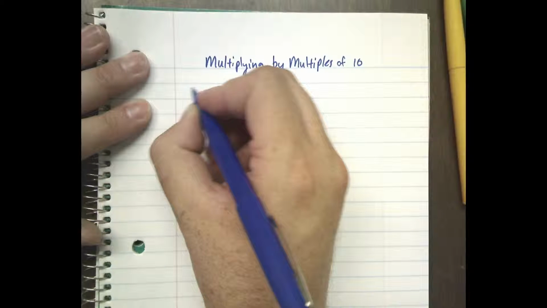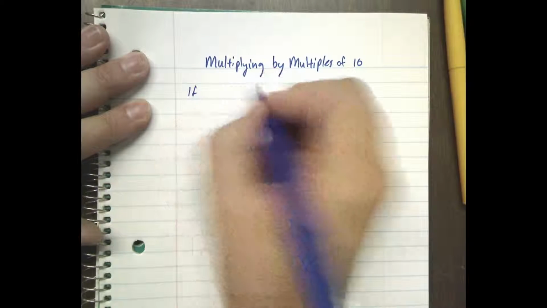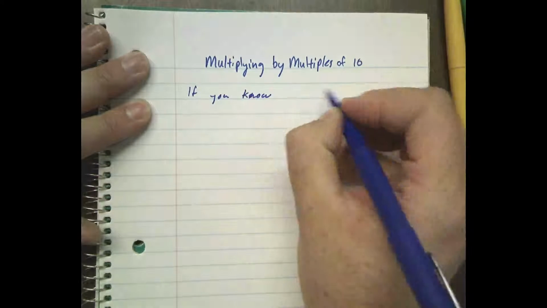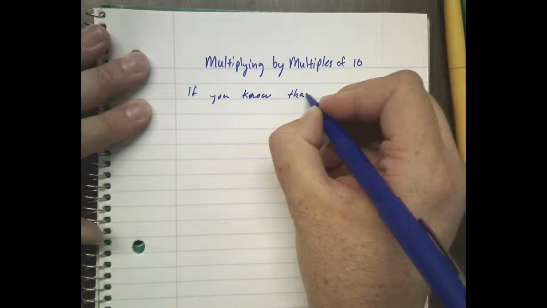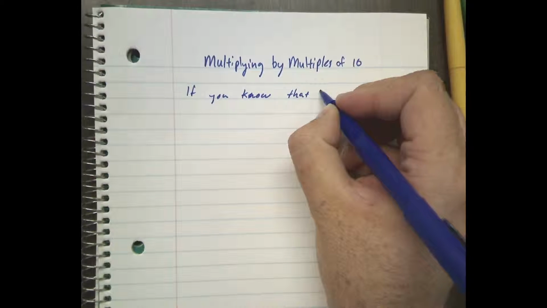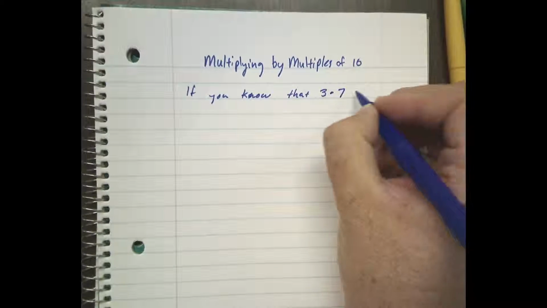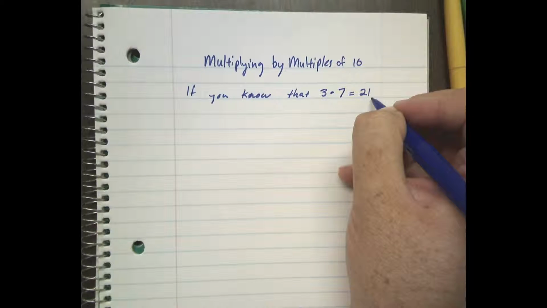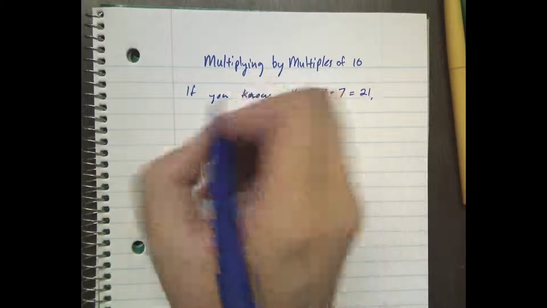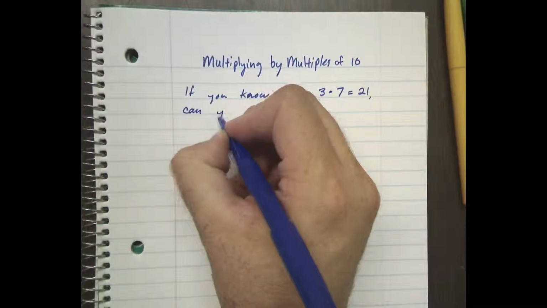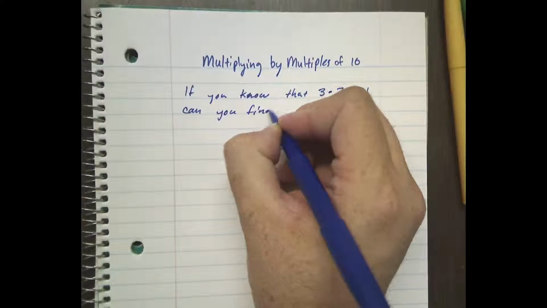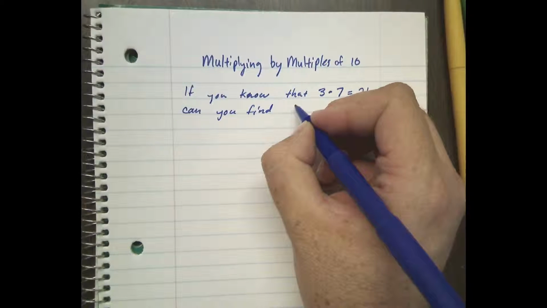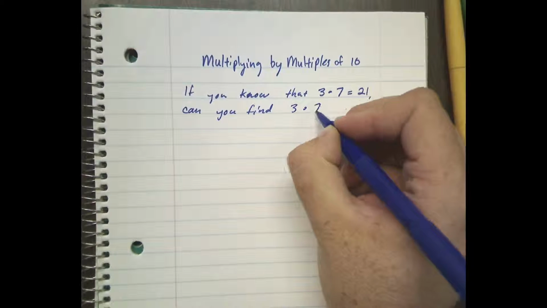So if you know that 3 times 7 equals 21, can you find 3 times 700?